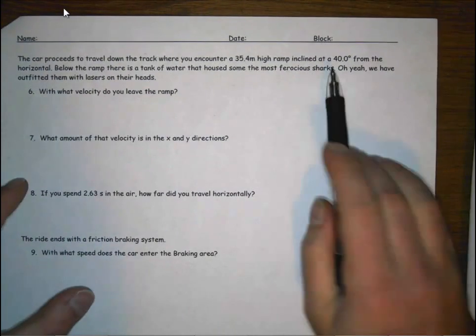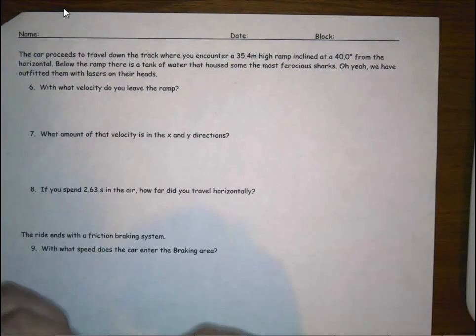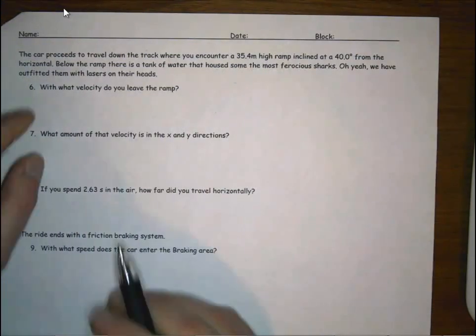And the ramp's incline is 40 degrees from the horizontal. Below the ramp, there's a tank of water. Okay, it's got sharks in it. My little attempt at humor. With what velocity do I leave the ramp?